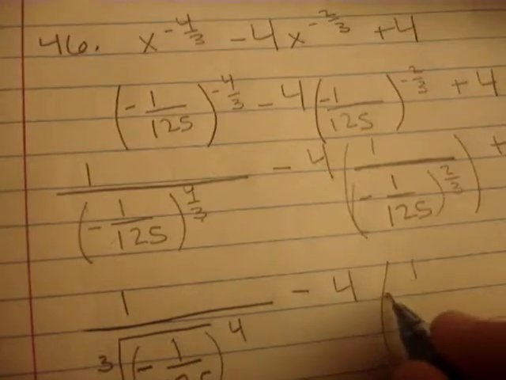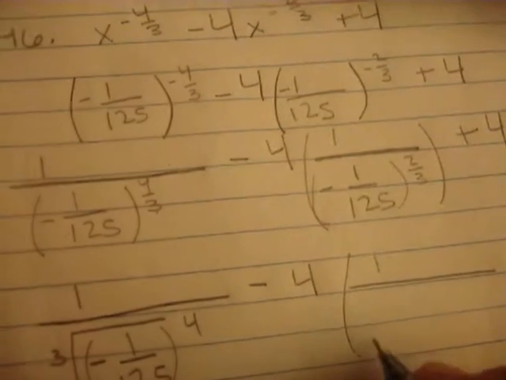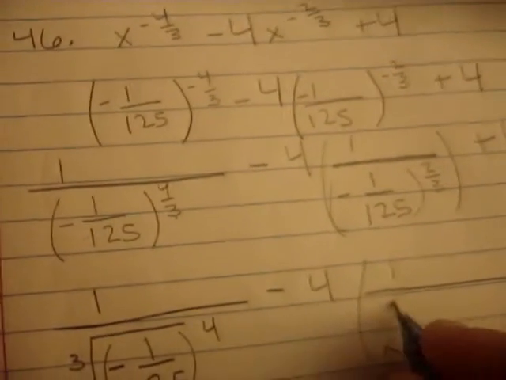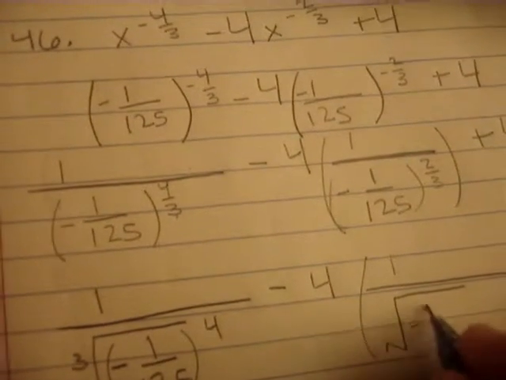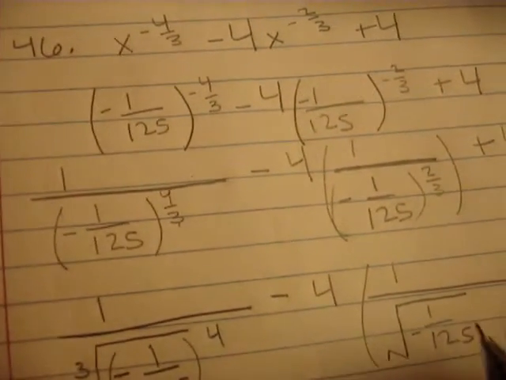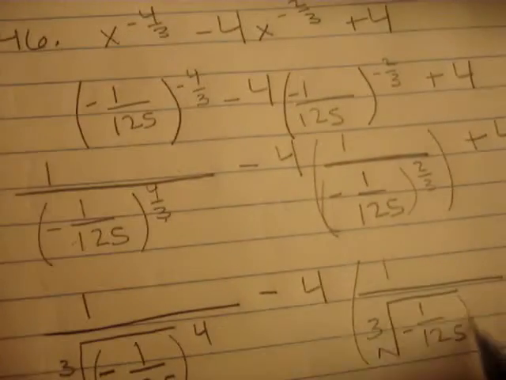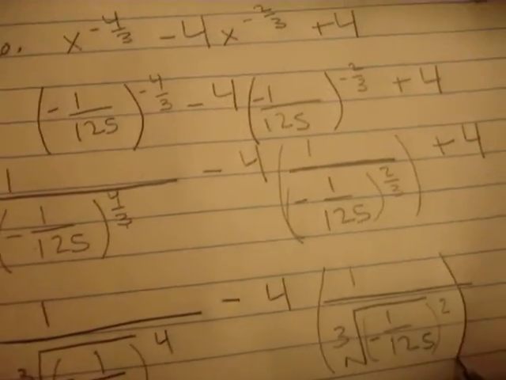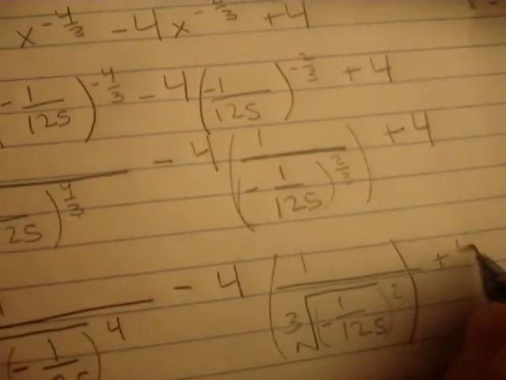Minus 4 times 1 over, so radicalize this one, -1 over 125, the 3's on the outside. The 2, we'll deal with that after we figure out the hard stuff. Just finish that parentheses. Plus 4.